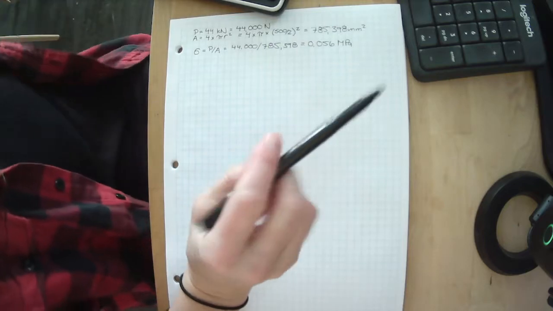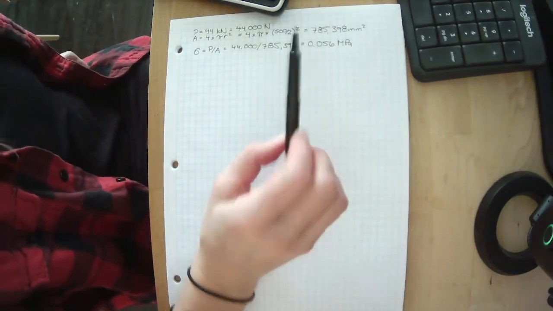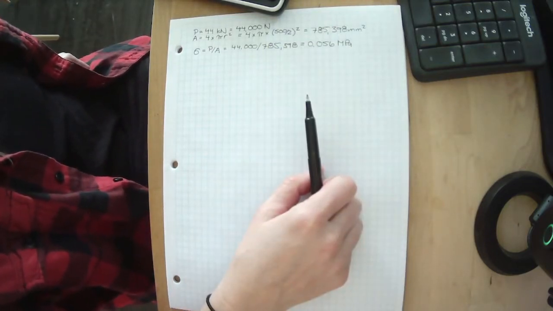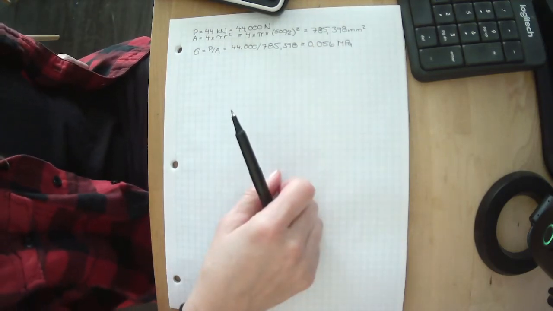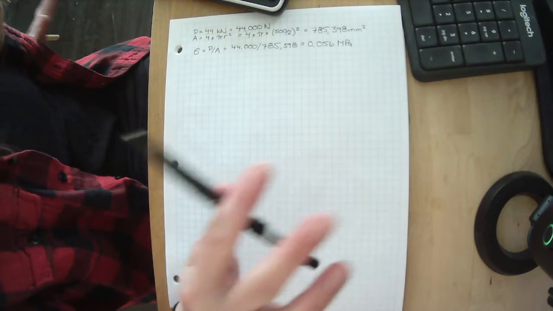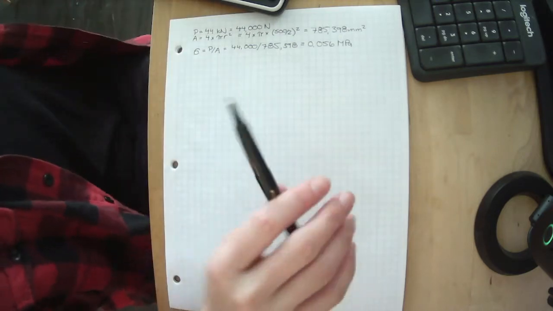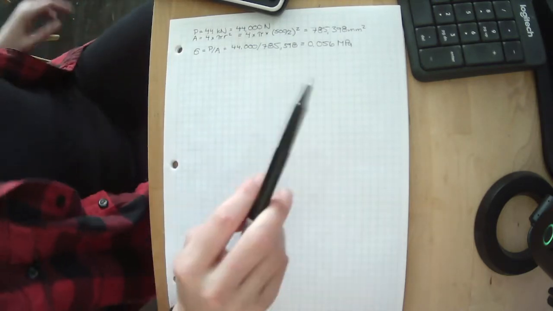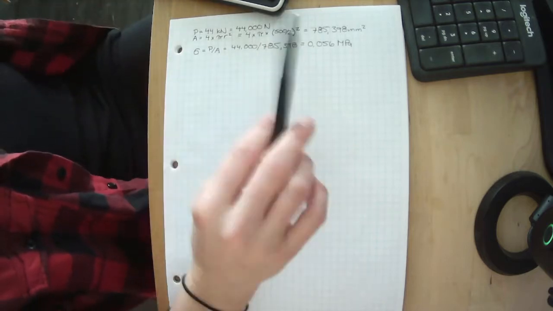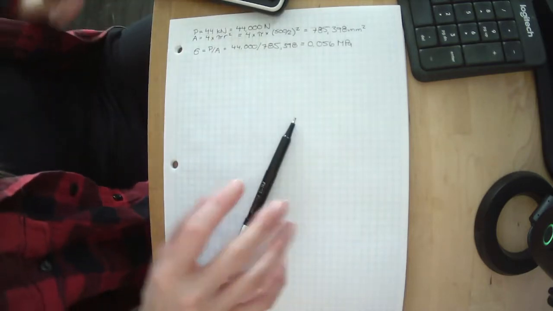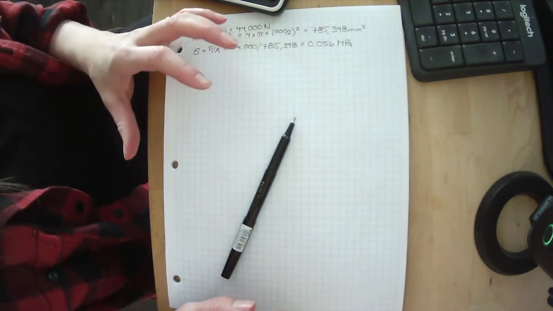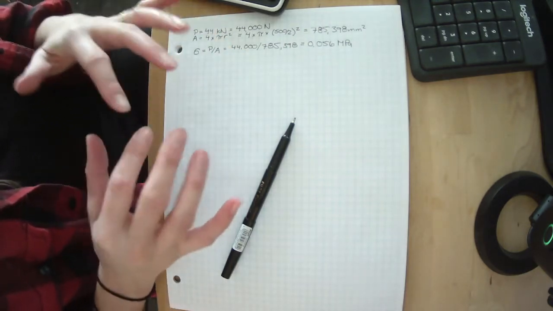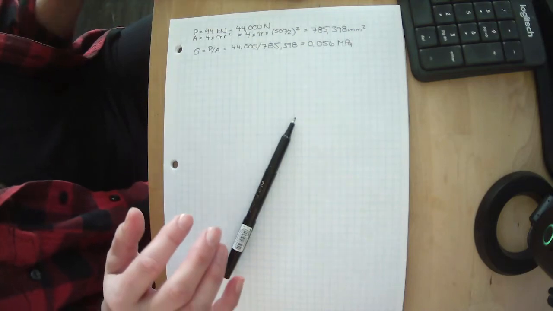Okay, wait a second. Me in heels was 0.04 MPa. I somehow equal the same amount of stress as an elephant? What? This is unacceptable to me. But stop and think about what stress is. It's not about the specific force, and it's not about the specific area. It is about those two things related to each other.